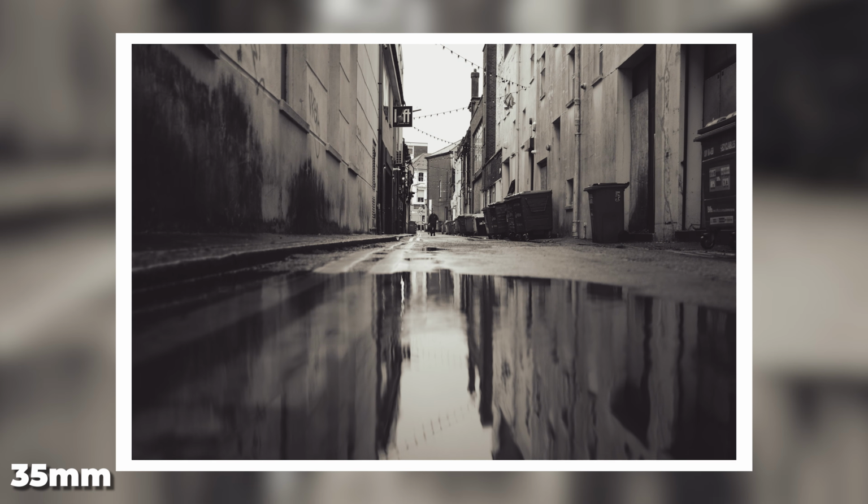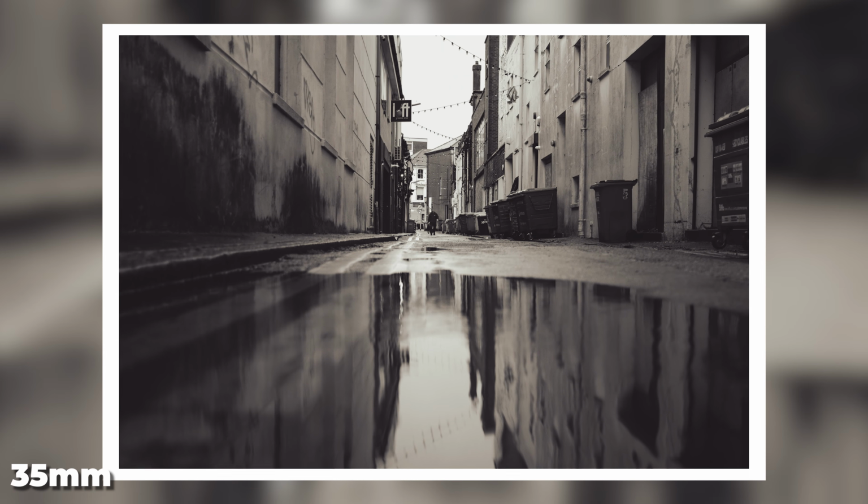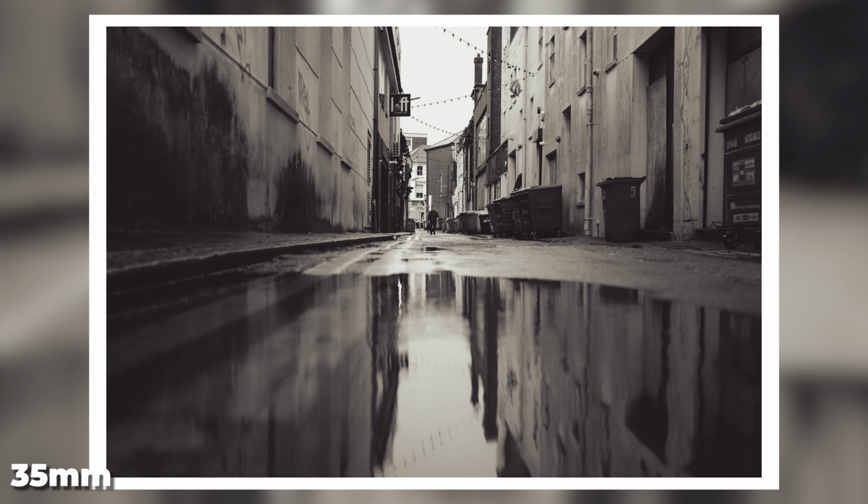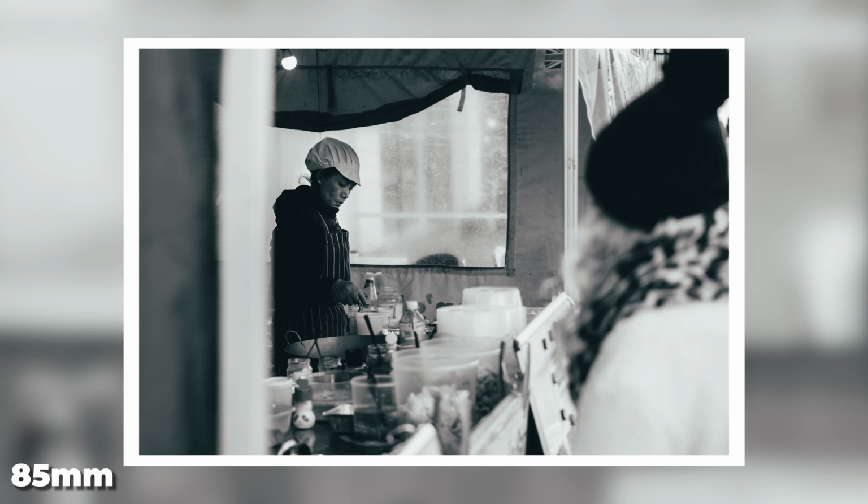Even things like street photography, where you would often think of something like a 35mm, you can absolutely use an 85mm depending on the kind of shot you want to come away with. Do you want to come away with a slightly wider, more contextual shot, or do you want to really hone in on that subject? That's really what it's all about for me.